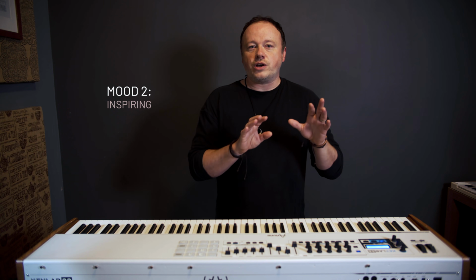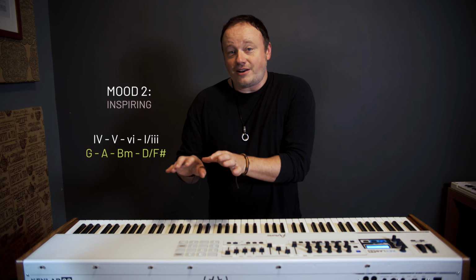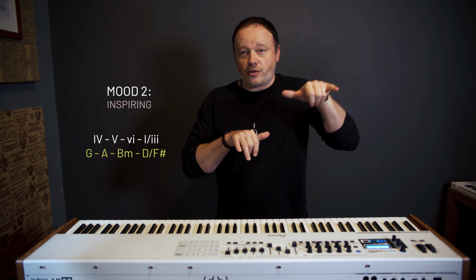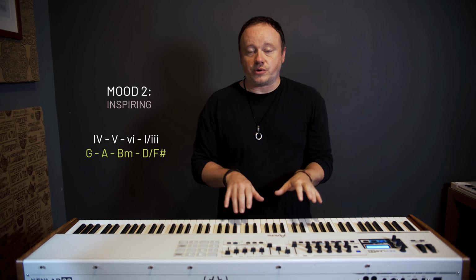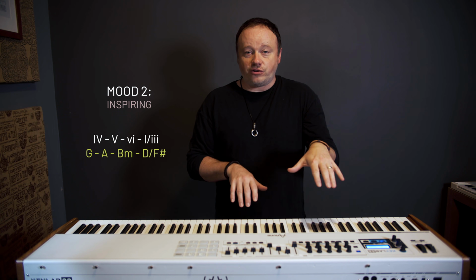Okay, so for our next mood, this one's going to be a slight variation of that. We're going to go to the key of D major, and this one is going to be a little bit more inspiring, I think. We're going to go 4, 5, minor 6, and then we're going to turn it around on the 1/3 inversion, which would be the D over F sharp. So we're going to go G, A, B minor, D over F sharp.